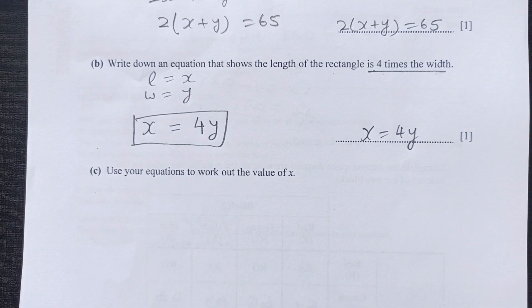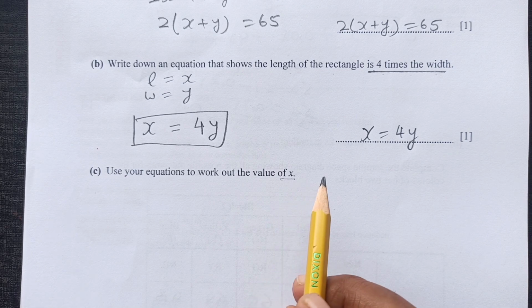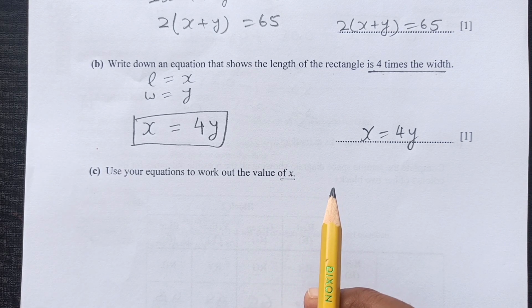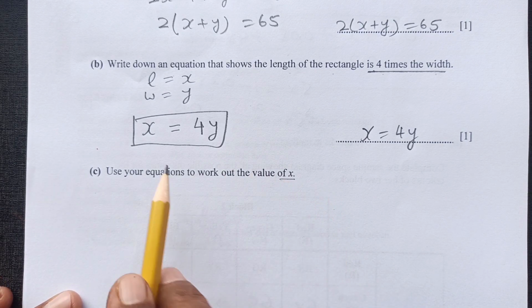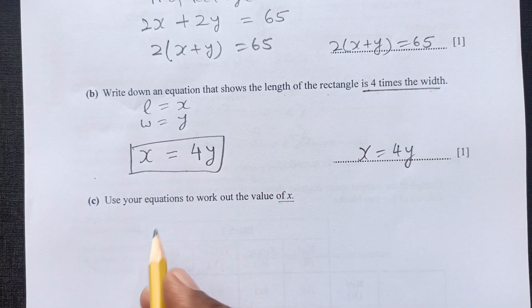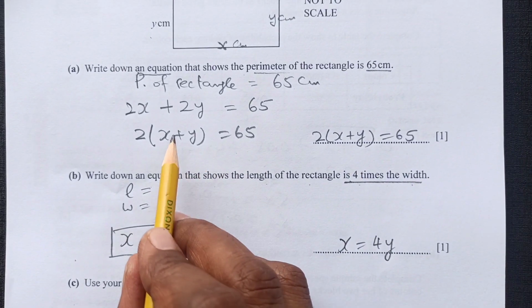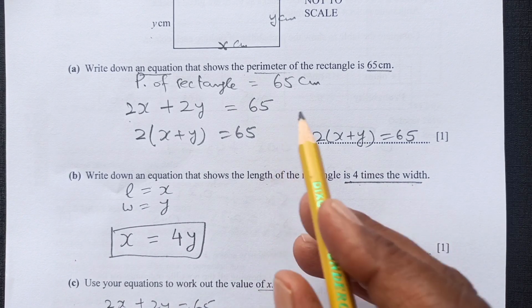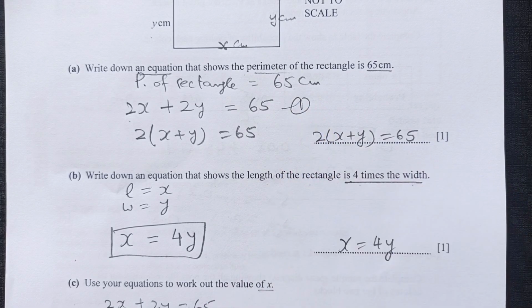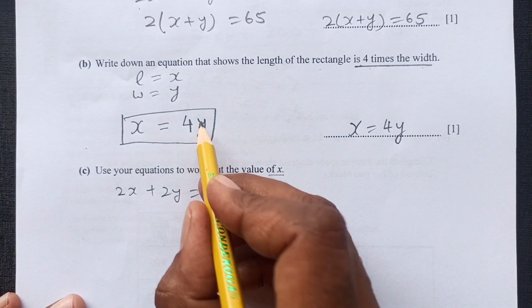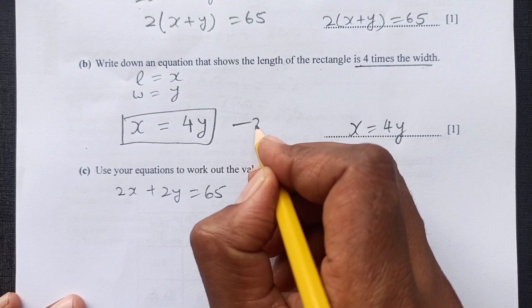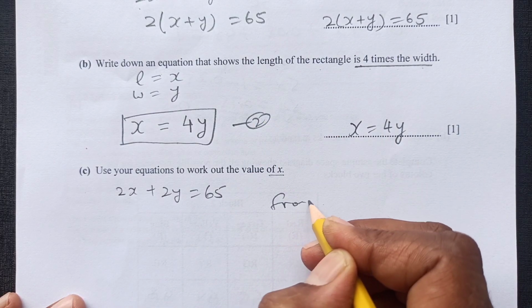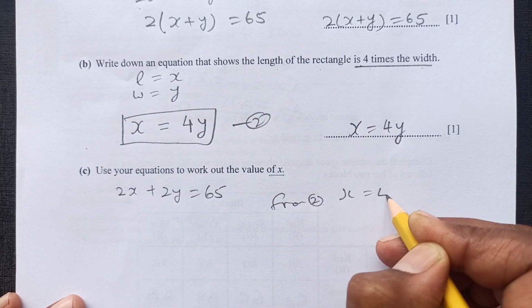Use your equation to work out the value of x. So now we need to work out the value of x. Now x is 4y. We have two equations here. The first one was here, which is 2x plus 2y equals 65. I am taking it from here, right? Now from part B, from equation 2 we have x equals 4y.